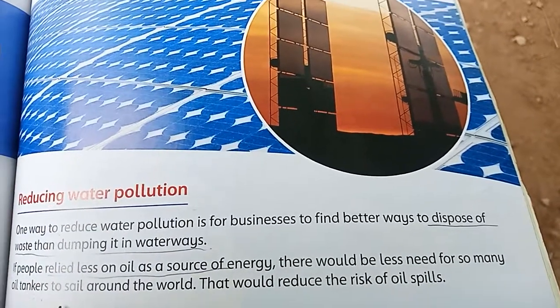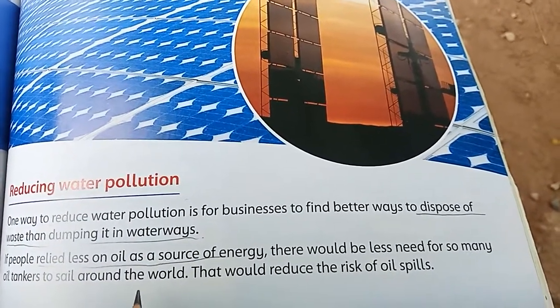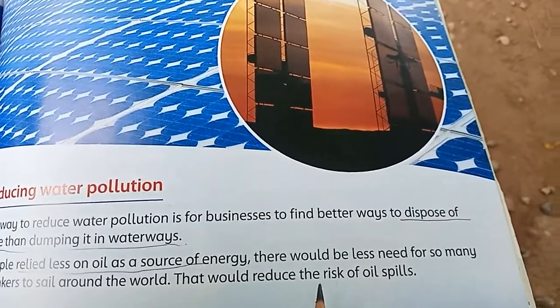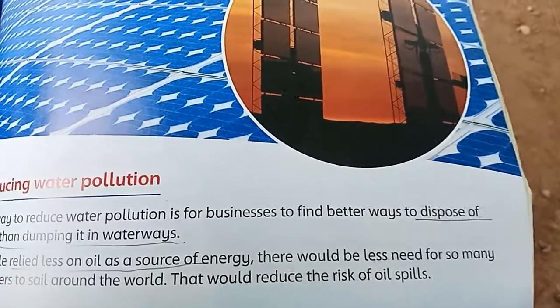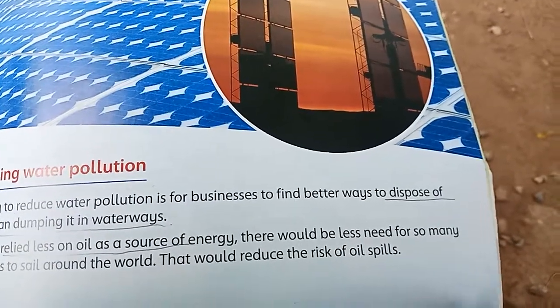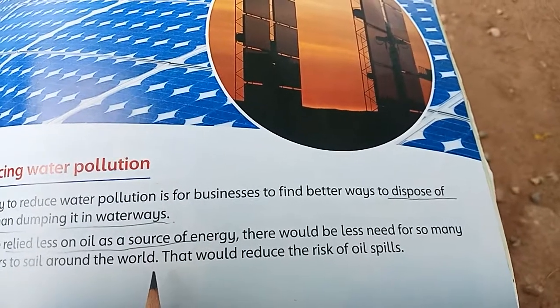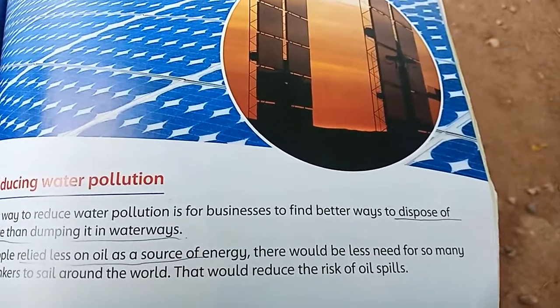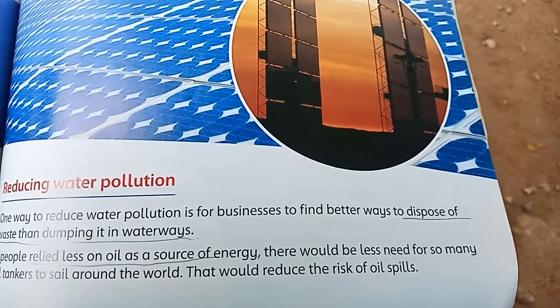And one more thing, if people relied less on consumption of oil and other sources of energy, there would be less need for importing oil tankers from around the world. So if we import less oil by tankers around the world, there are less chances for the wastage of oil on the sea.